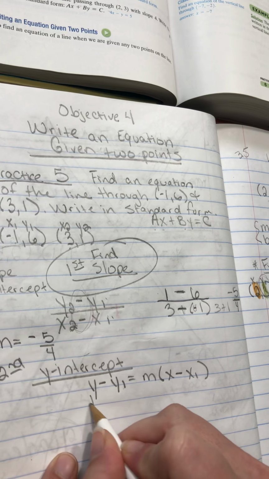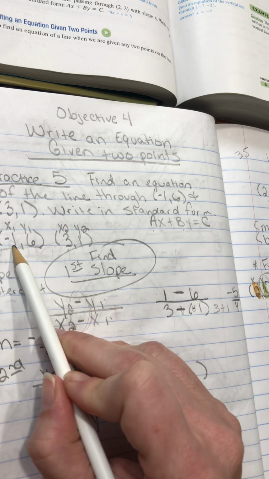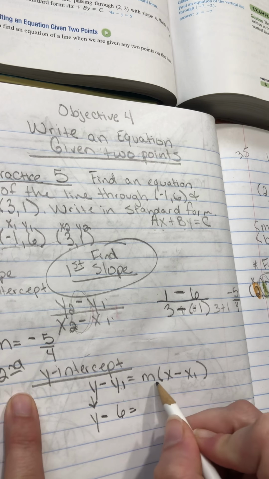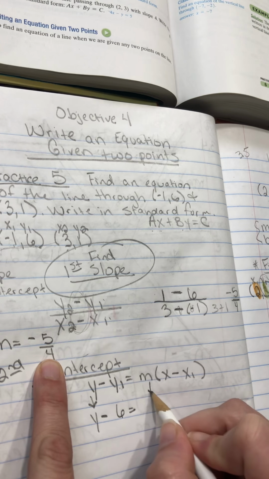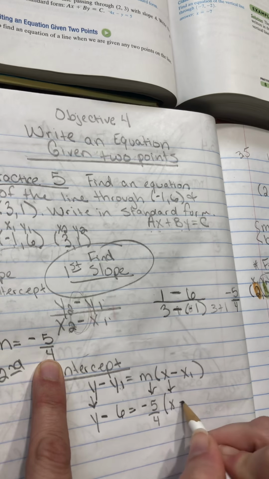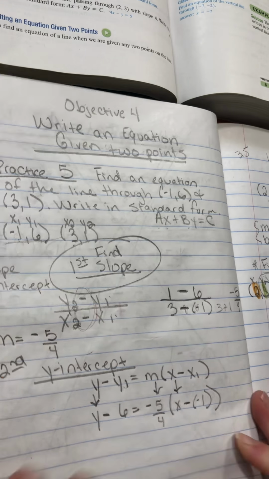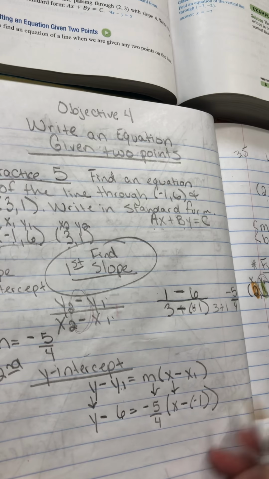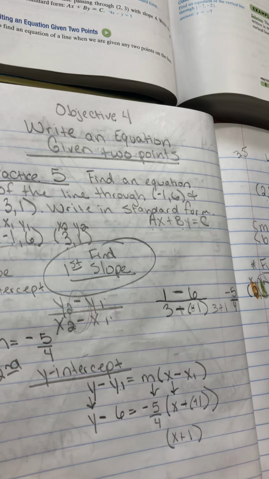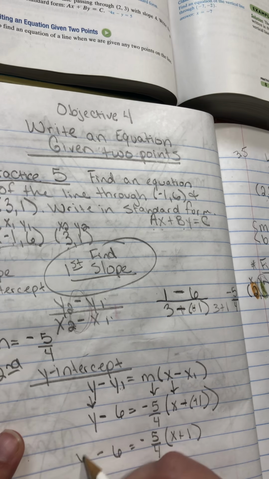Again, remember in our formula, y is just y minus y1. Well, y1 was 6, so in place of y1, we're going to put 6. We now know what our slope is: -5/4. And x is just x minus x1. What's our x1? -1. So we change that to add a line, change a sign. So that's x plus 1. All right, and we have y minus 6 equals -5/4 times x plus 1.